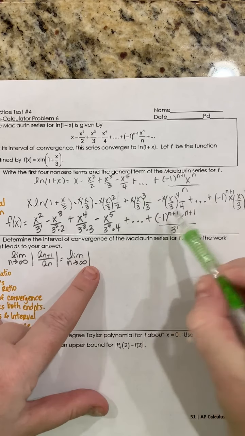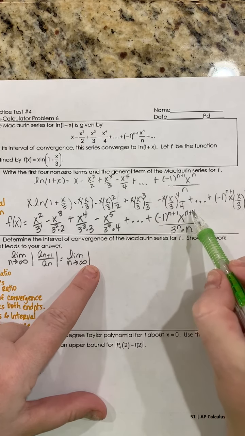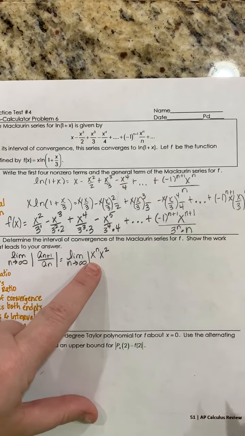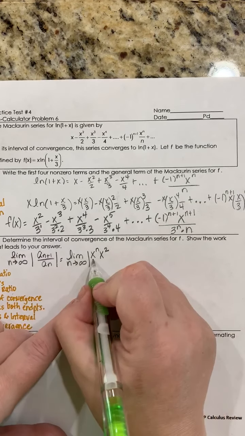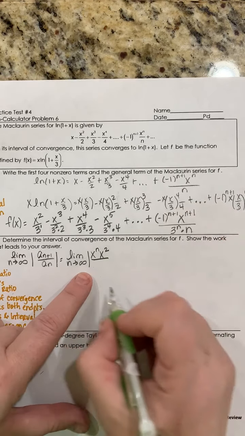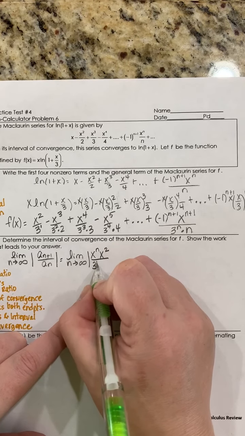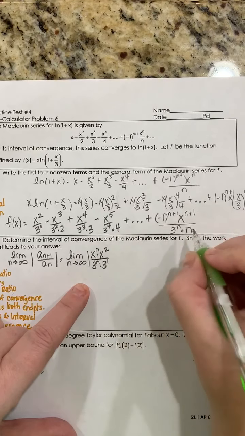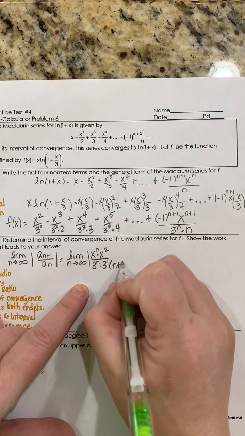So x to the n plus 1 becomes x to the n plus 2, which is x to the n times x squared, over 3 to the n plus 1, which is 3 to the n times 3 to the 1st, and then this is n plus 1.